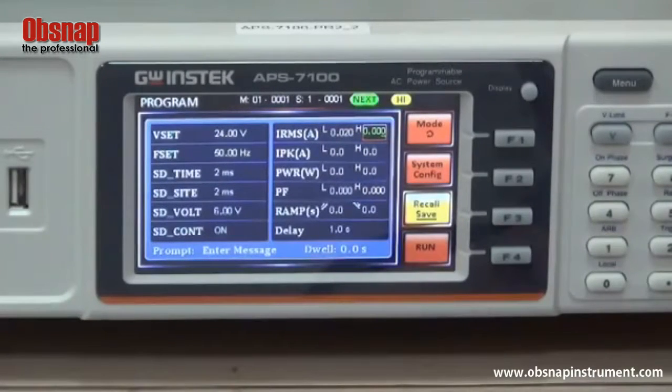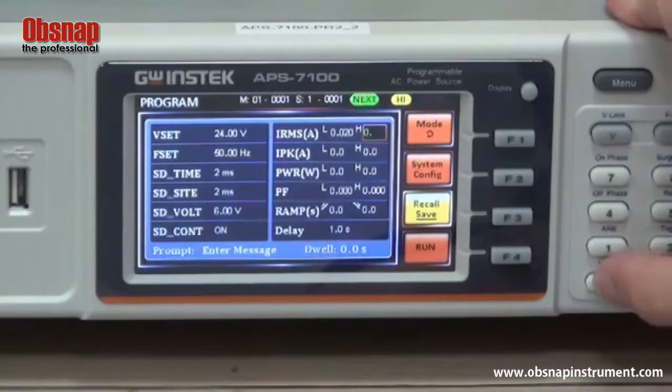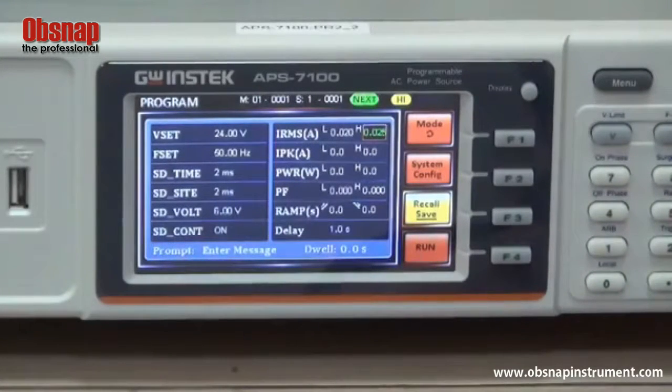Press Enter and input 0.025. Enter. To set the ceiling for the IRMS as 25 mA. Set delay and execution time. Turn knob to delay and press Enter. And input 0.3. Enter. To set delay time of 0.3 seconds to start spec determination.